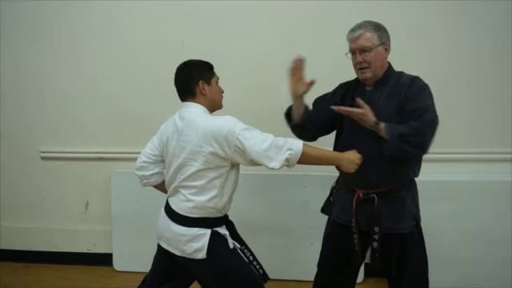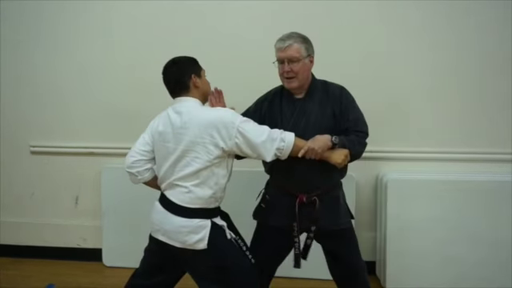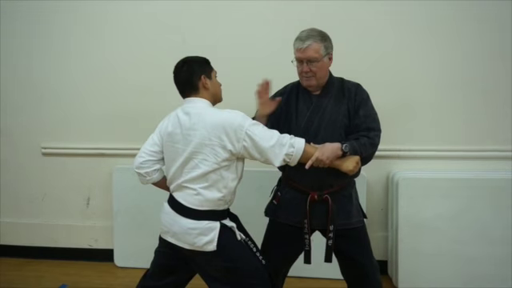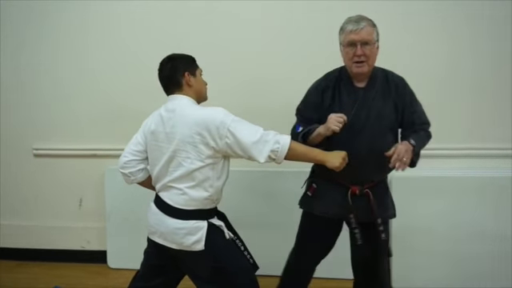So notice that the hands are like this. So he punches again. And I'm blocking, grabbing, chopping to the throat or the side of the neck here. Okay? So that's a pseudo.